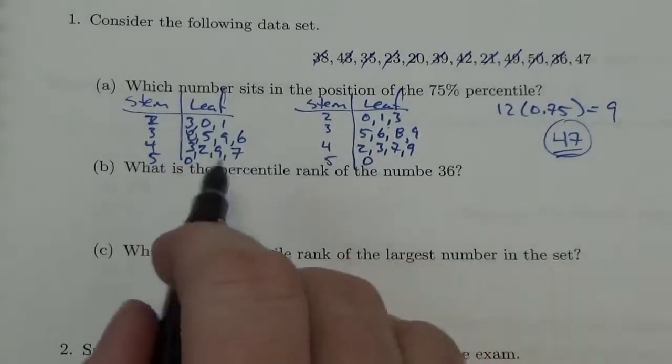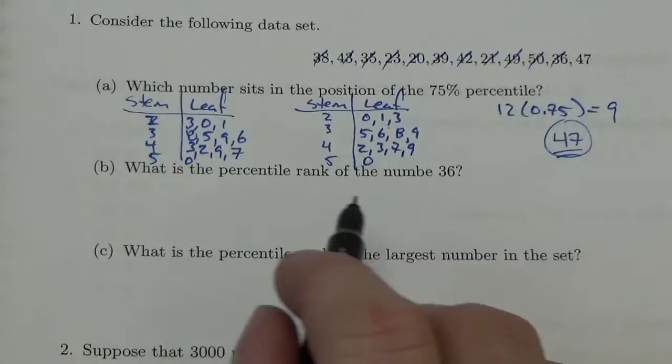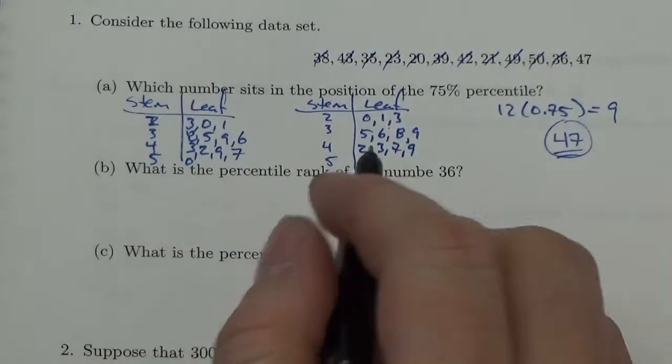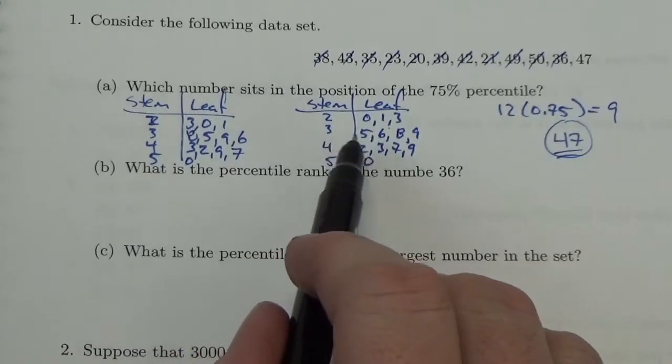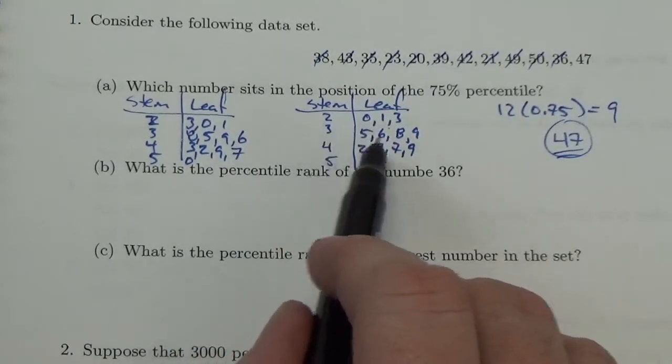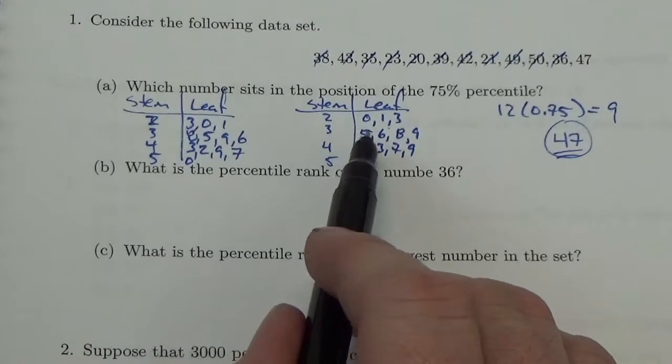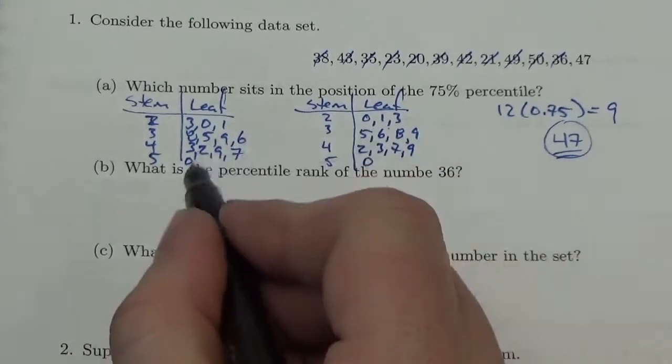Now that I've got the stem and leaf plot, it makes a couple of these other things a little bit easier to do. What is the percentile rank of the number 36? Well, let's take a look at 36 here. So 36 is right here in my group. What I need to do is count the number of data values less than 36. So that's 1, 2, 3, 4.